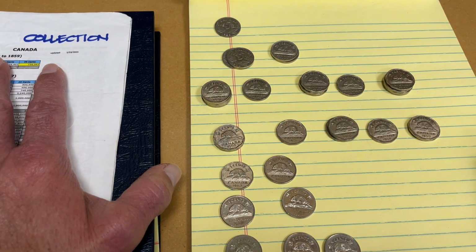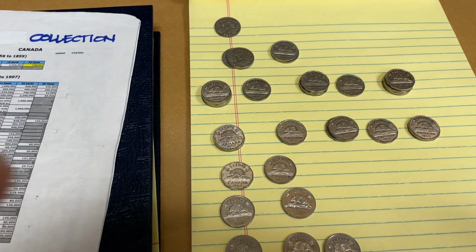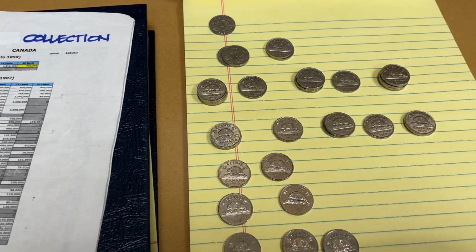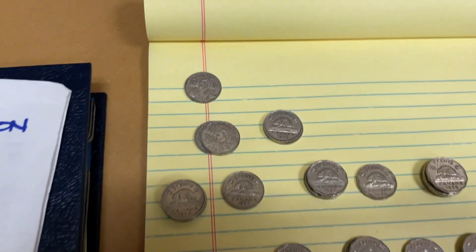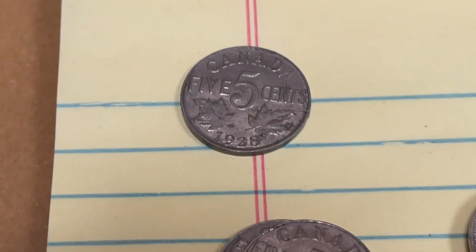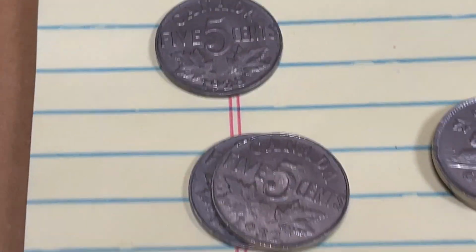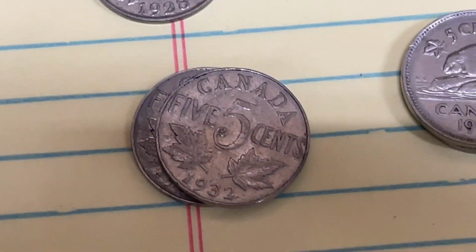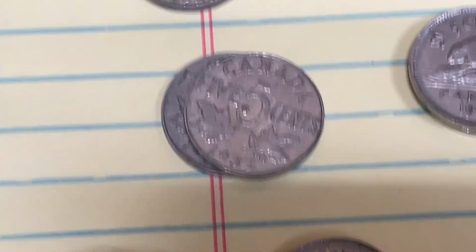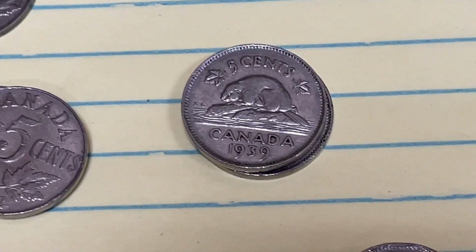So here we go. This is what we got. These are all these loose ones, which, like I mentioned, I did look out. There were quite a few that were loose and good dates. So what we have here in the 20s is 1928, and then we got a couple 1932s, and I need one of those for the album, so I'll definitely pluck one from there.